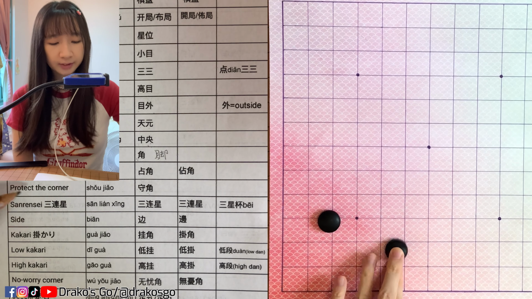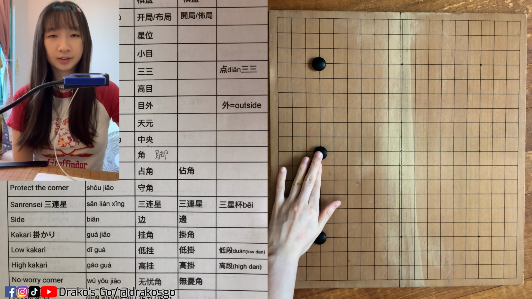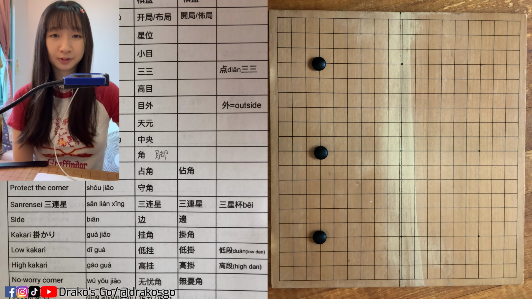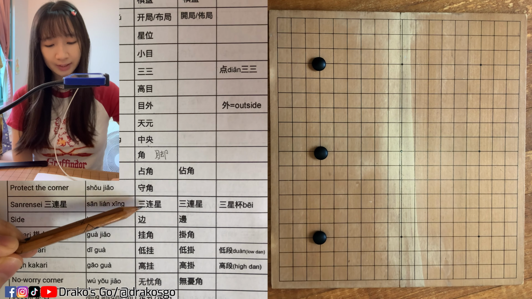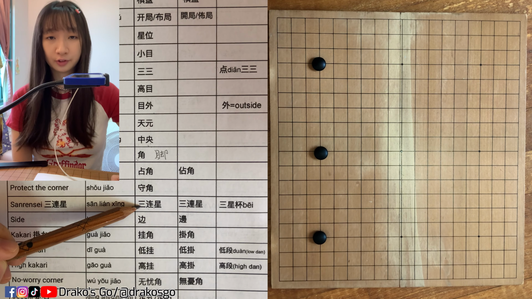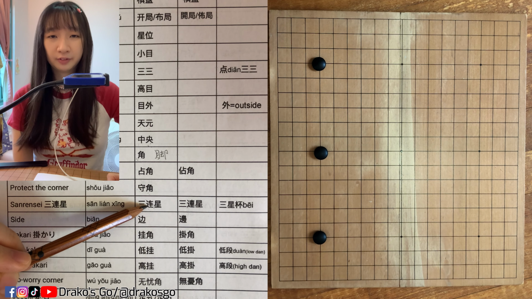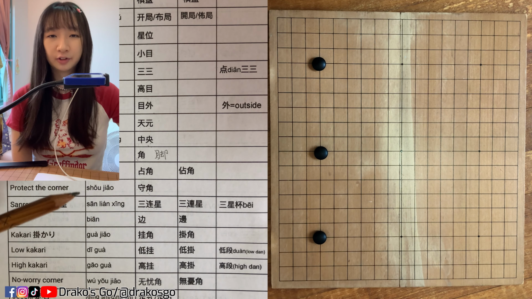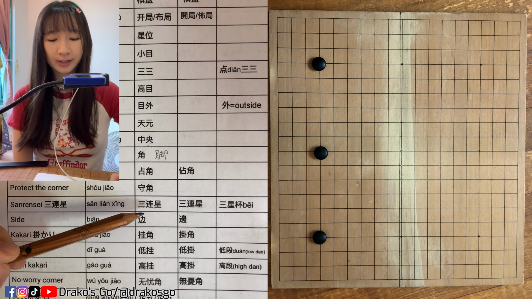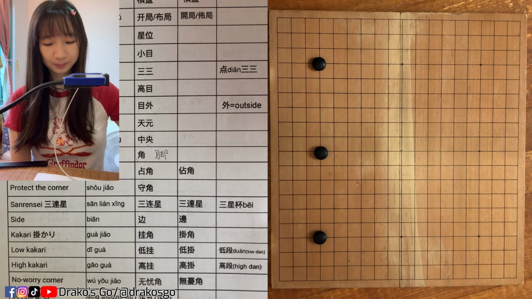And the 三连星, that's the 3-star point formation. It's a very standard opening, especially in the past, it was quite popular. So 三连星 literally means, just now we learned that 三 is 3, and we learned that 星 is star. So 连, if you watch my previous videos, you may have learned that 连 is connect. So 三连星 is like 3 connected stars. So that's why the opening with the 3-star points is referred to as 三连星 or 三连星 in Japanese.